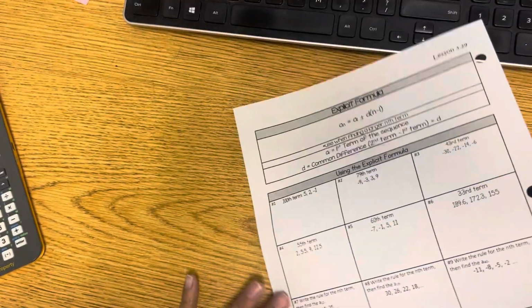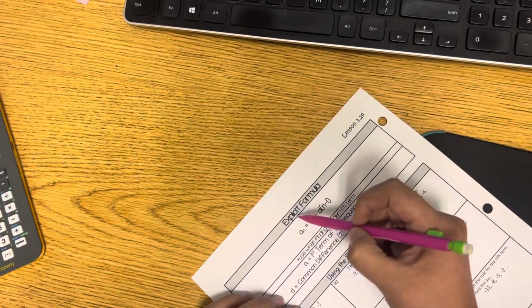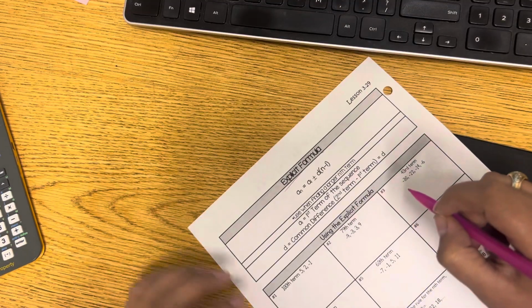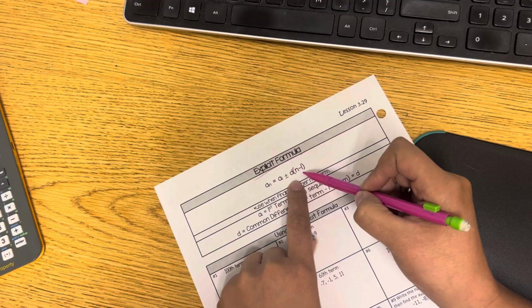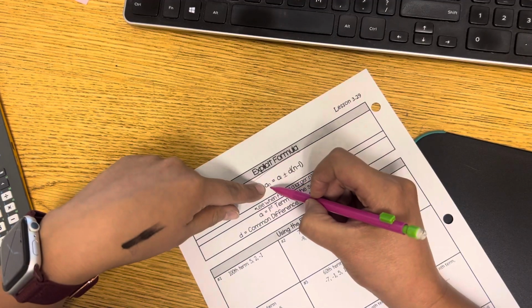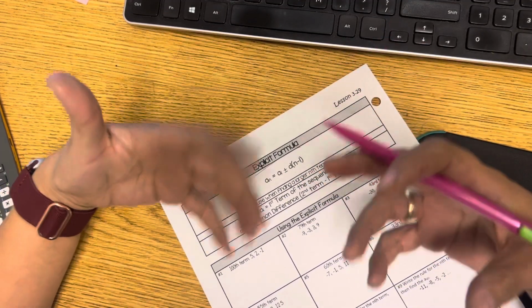So then comes our formula called the explicit formula. Don't ask me where it came from, but the name is weird. Anyway, the formula itself looks like this, where a sub n, which means the nth term, like what term are you looking for?